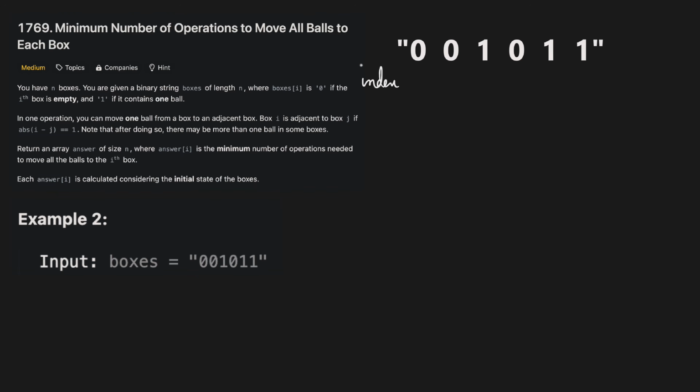Then in example 2, at index 0, that is for the 0th box, we will move the ball at index 2 in 2 moves, because first we will move the ball here, which will be 1 move, and then we will move the ball here, which will be 2 moves. Similarly, we will move the ball at index 4 in 4 moves, and finally we will move the ball at index 5 in 5 moves, which results in a total of 11 moves.